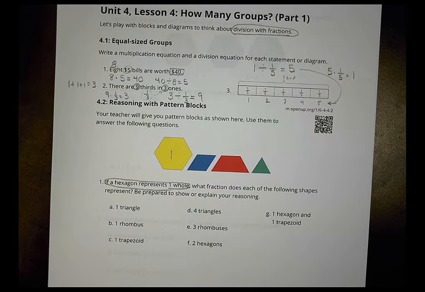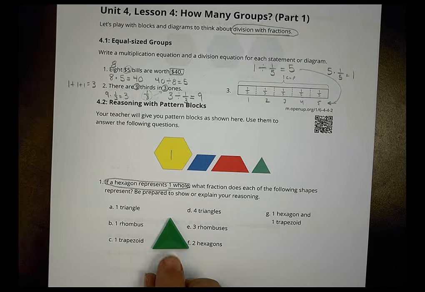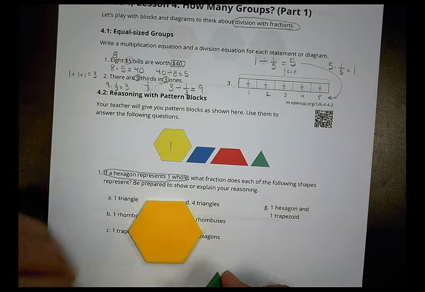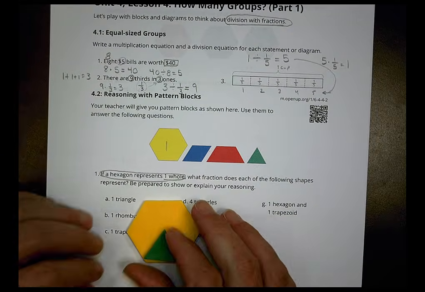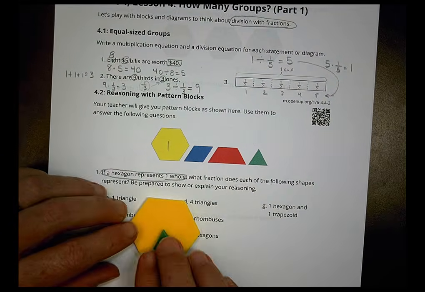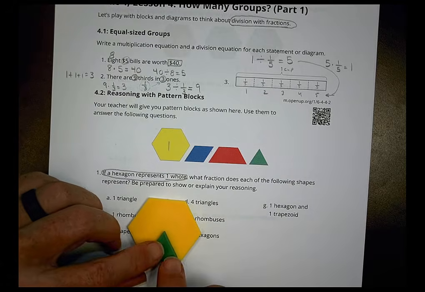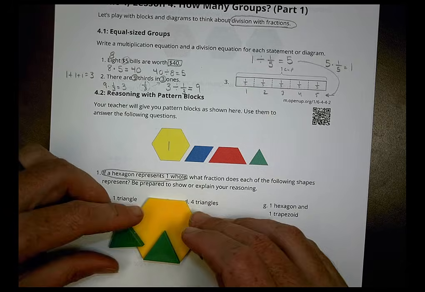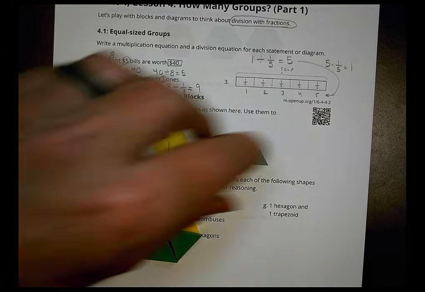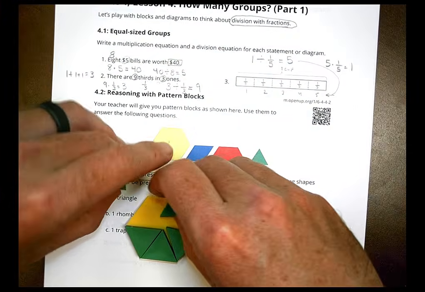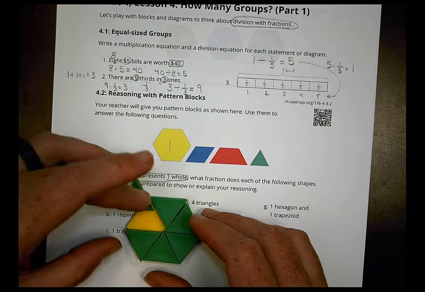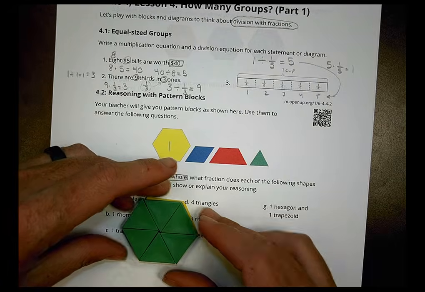The first one says, what does one triangle represent? So if I take a triangle here, and I compare that with a hexagon, if the hexagon is a whole, the question is, what fraction of that hexagon does one triangle take up? What we might notice is that we can actually get 1, 2, 3, 4, 5, 6 triangles on top of one hexagon.